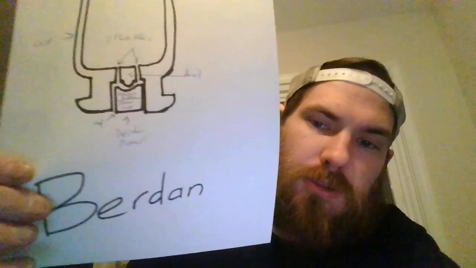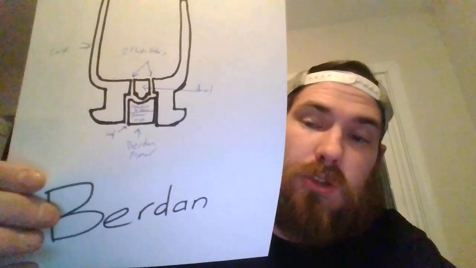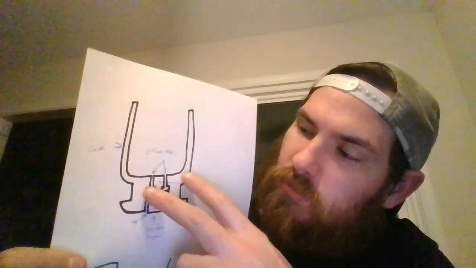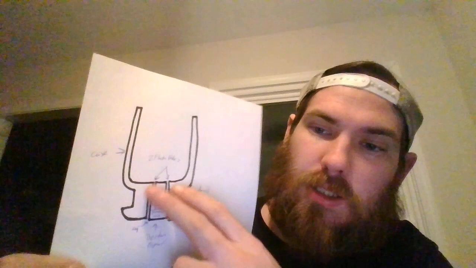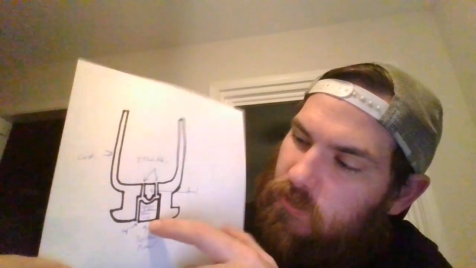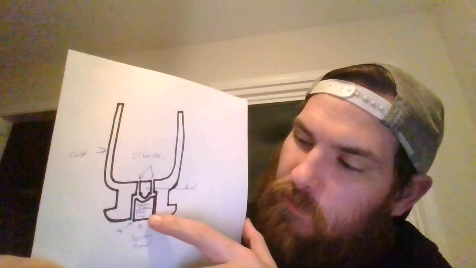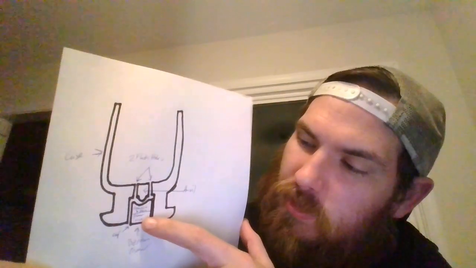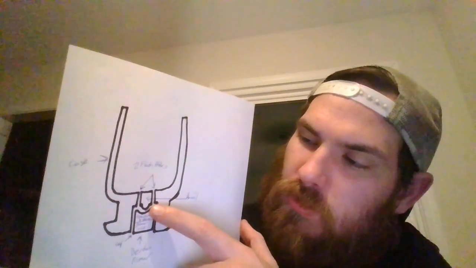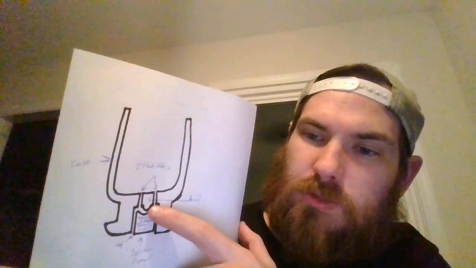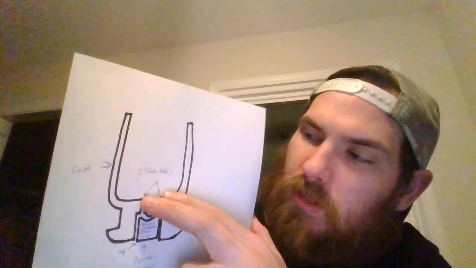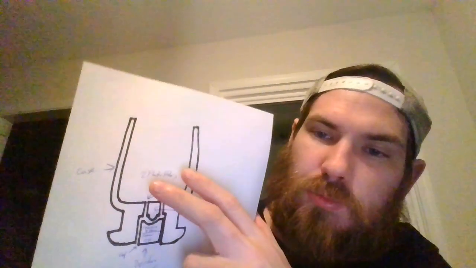The Berdan primer is primarily used over in Europe, Asia, and the majority of the world. The biggest difference is it has 2 flash holes, which you can see here. You would have a striker or a firing pin strike the back of the primer, causing the primer mix to go off, rupturing the protective disc when it's smashed between the anvil and the firing pin. This would cause the gases to go through the 2 flash holes into the propellant, sending it off around.